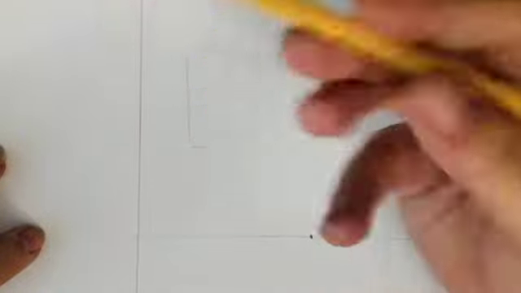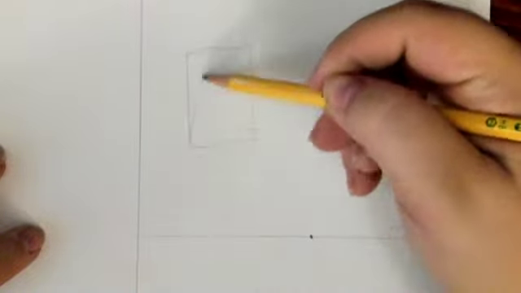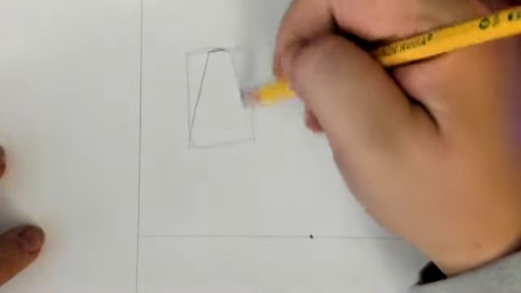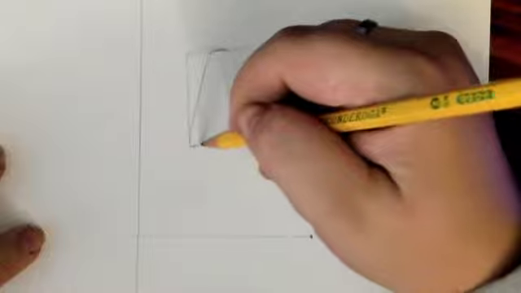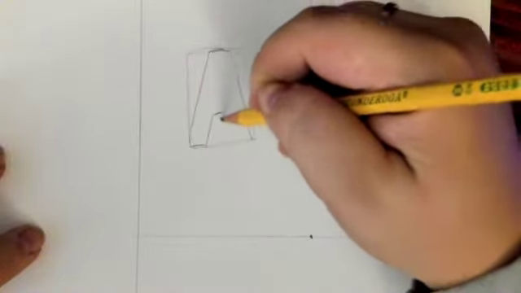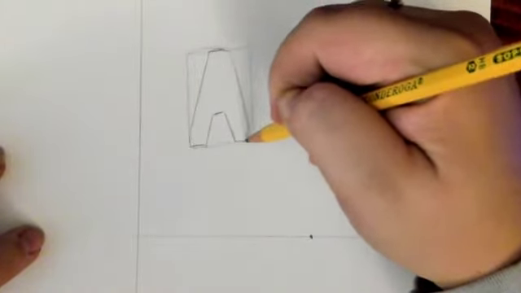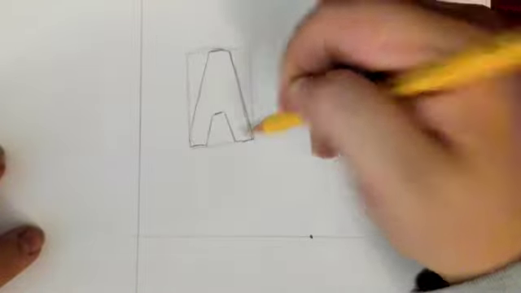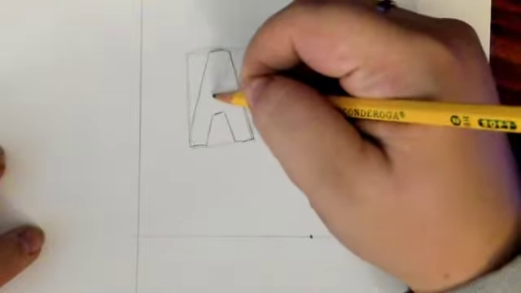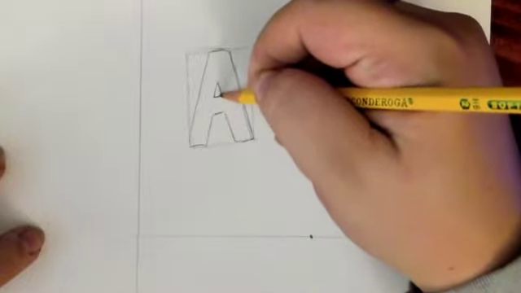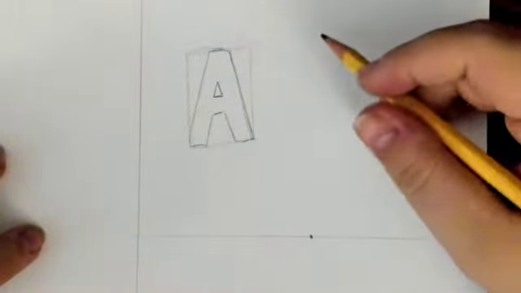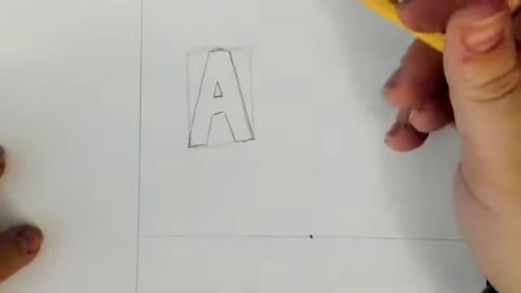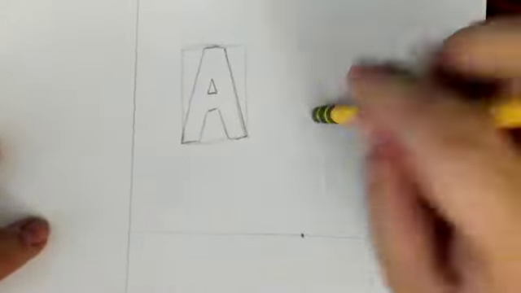So let's start with the letter A. I'm going to draw a boxy letter A that fits inside this square. Kind of like so. If you need to pause the video to get down how to draw a box letter, that is completely fine. You can just go ahead and play the video whenever you are ready.